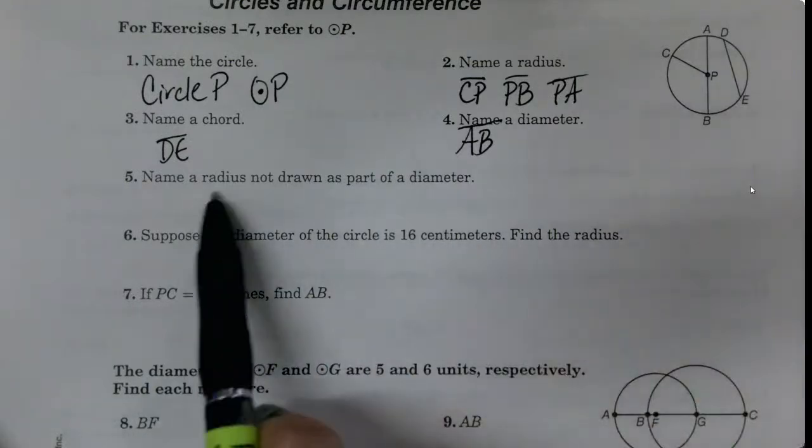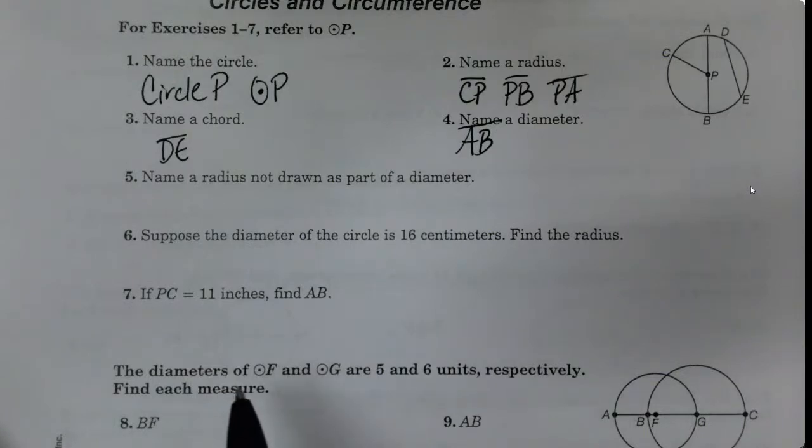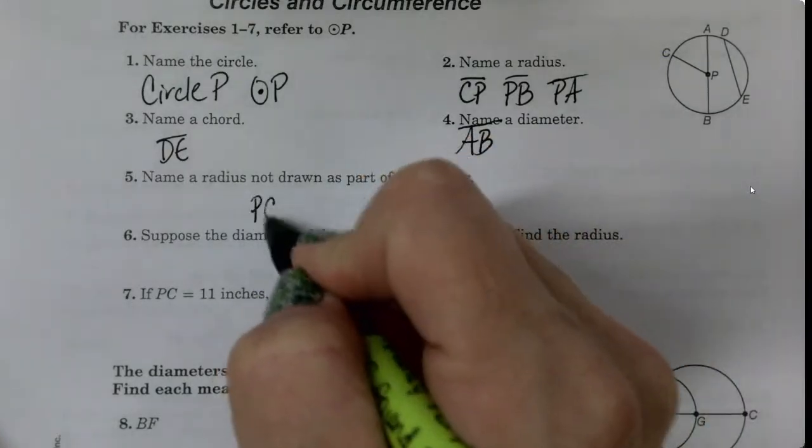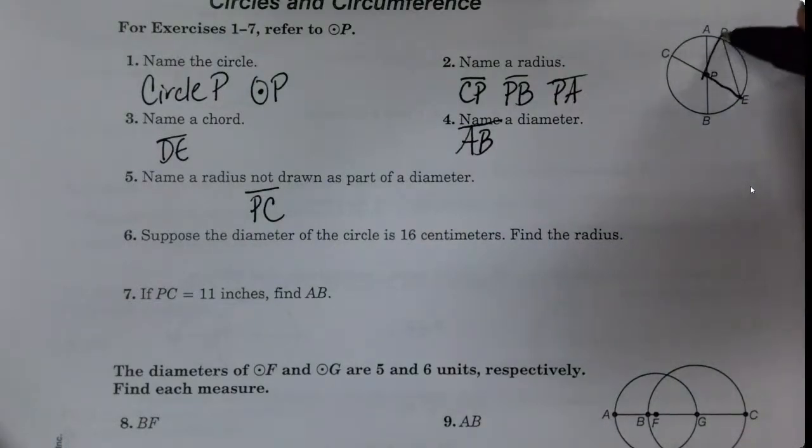Okay, name a radius that's not drawn as part of the diameter. So which one would that be? PC. Okay, so PE is a radius, right? Like it's from the center to the outside edge, that's a radius. So is PD. The only thing is they're not indicated on this drawing, so we wouldn't name them. They're still radii. It doesn't change the fact that they are a radius. We just wouldn't list them.